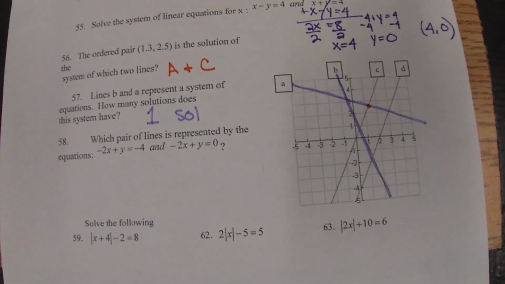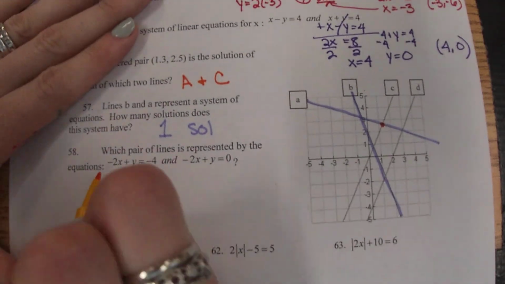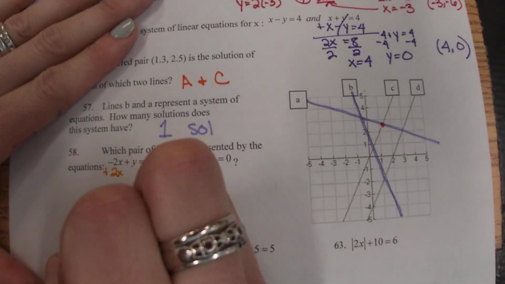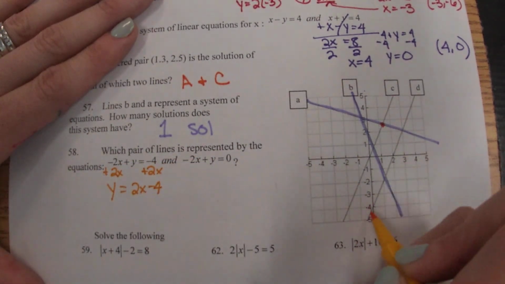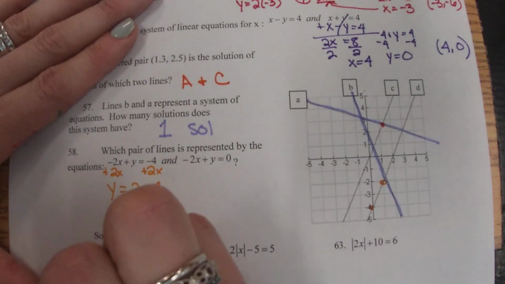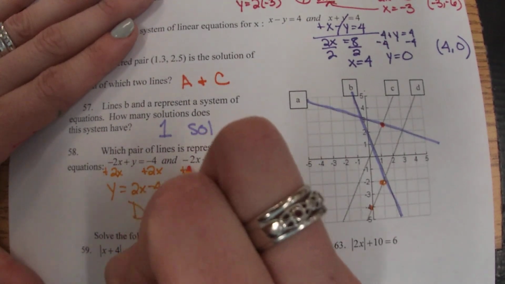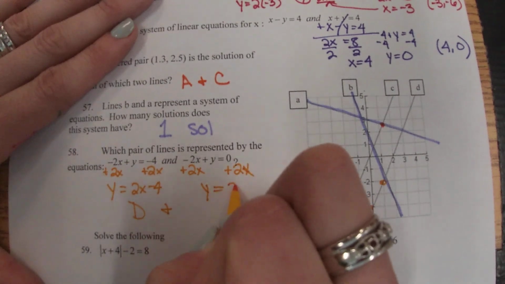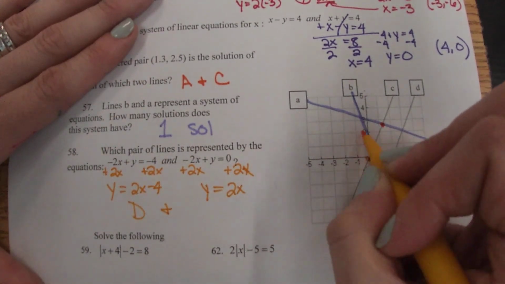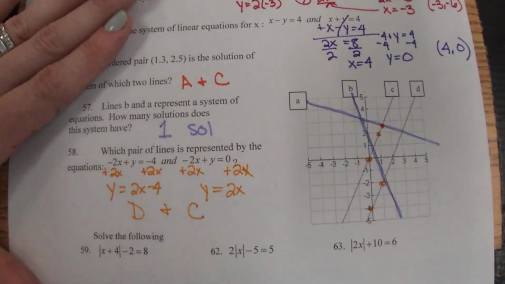Which pair of lines is represented by? So we might want to solve for y. We could try and graph in standard form, whichever you sort of prefer. So let's see, down 4, up 2/1. So this is line D. So 2x plus 0, so starting there and up 2/1, so that's going to be line C, so D and C.